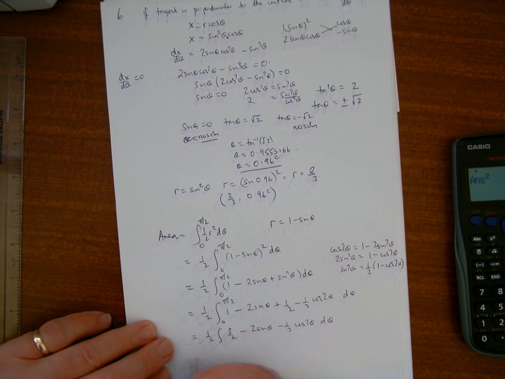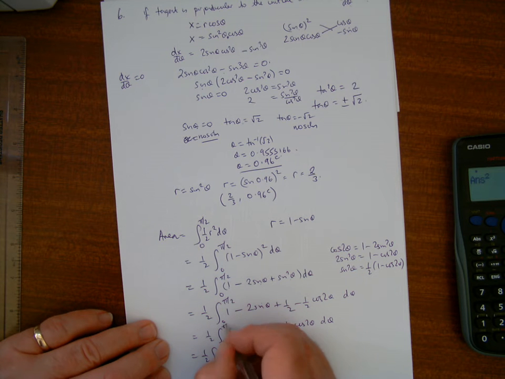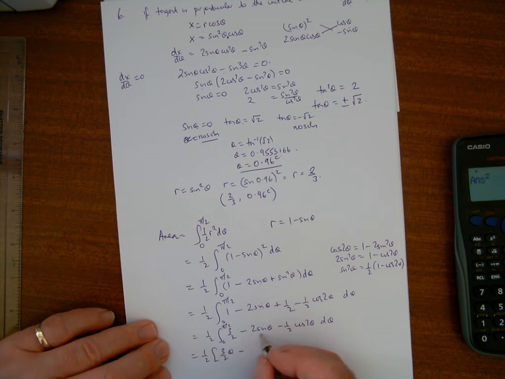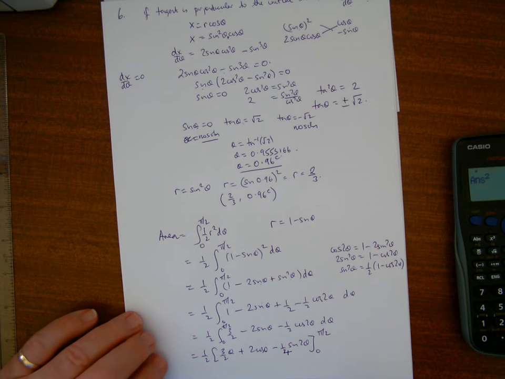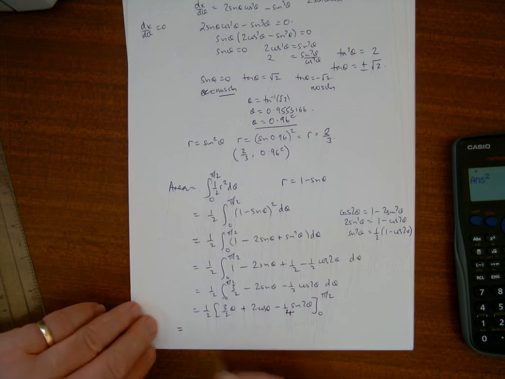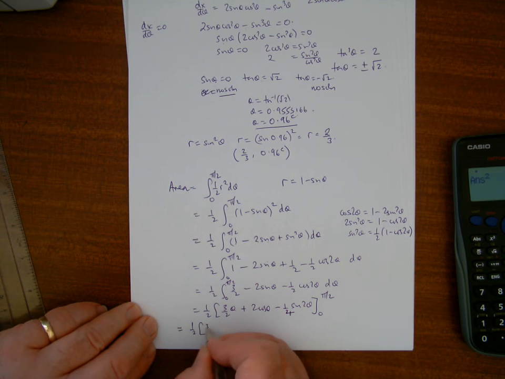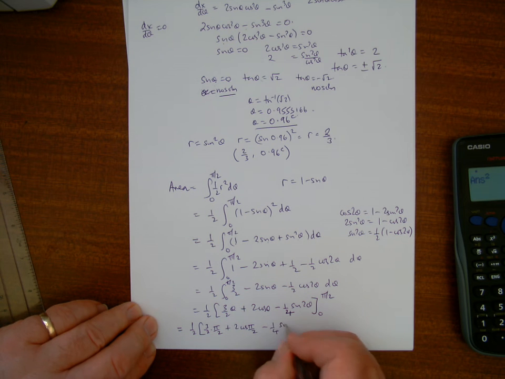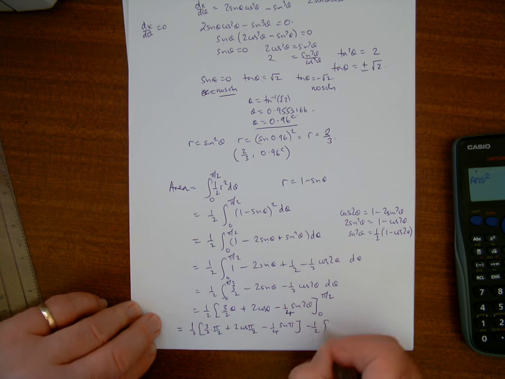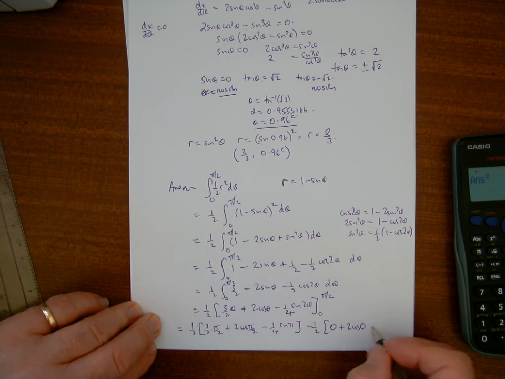Integrate this up, from 0 to pi by 2. So that's 3 over 2 theta, the integral of sine theta is minus cos theta, so that's plus 2 cos theta, minus a half, the integral of cos 2 theta is sine 2 theta over 2, so that goes to a quarter there, between the limits of 0 and pi by 2. So that's a half, put pi by 2 in: 3 over 2 times pi by 2, plus 2 cos of pi by 2, minus a quarter sine of 2 lots of pi by 2, sine pi, minus, and put 0 in. That's 3 over 2 times nothing, that's nothing, plus 2 cos of 0, minus a quarter sine of 0.